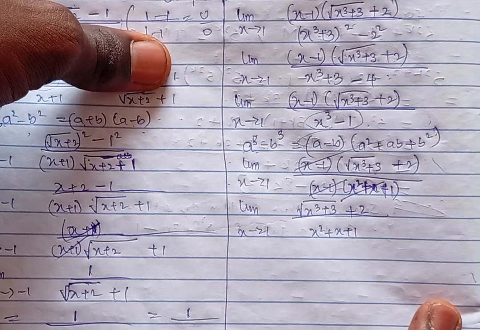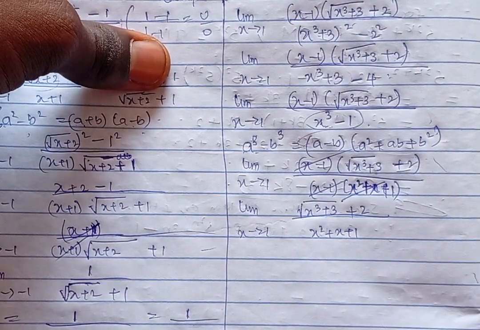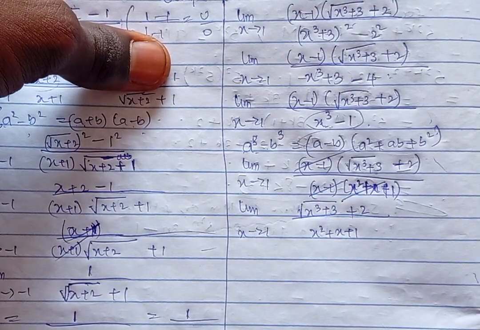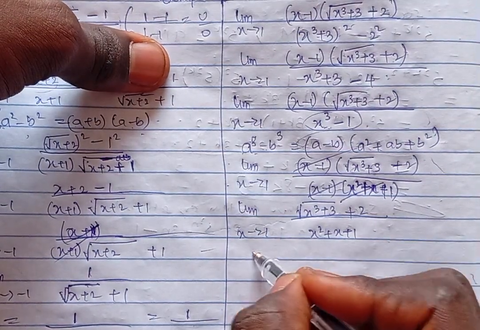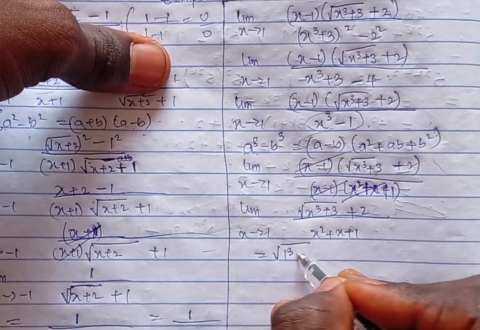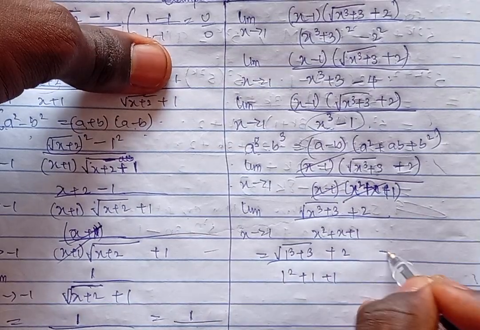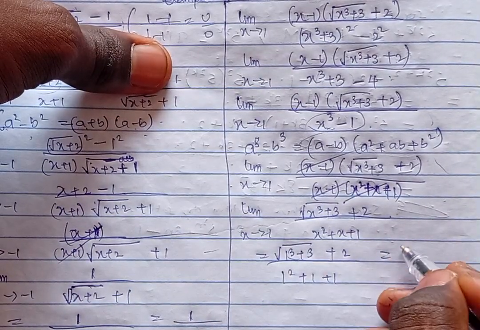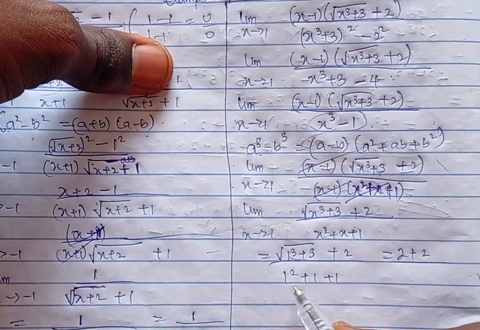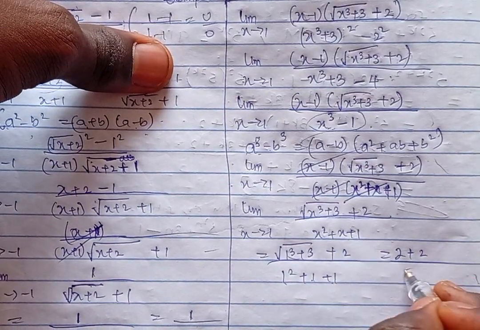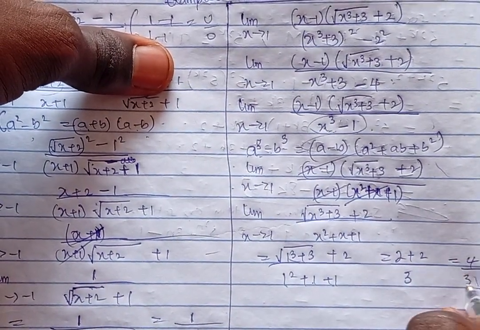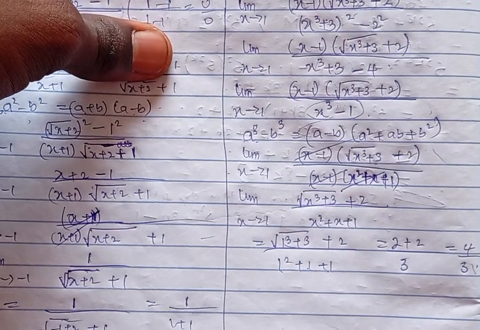Now, let's use direct substitution, because I think it won't give us an indeterminate form. Substitute: square root of 1 raised to power 3 plus 3 plus 2 over 1 squared plus 1 plus 1. This one is 4, square root of 4 is 2, plus 2 over 1 plus 1 plus 1, so you have 4 over 3. So that's how to solve this one too.